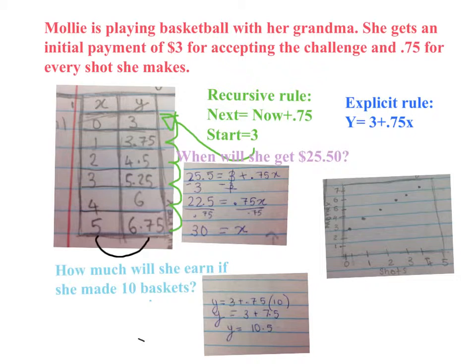The second question is, how much will she earn if she made 10 baskets? For that, you substitute x for 10, and then you solve like normal. So y equals 3 plus 0.75, in parentheses you put 10, and then you multiply 0.75 times 10, which equals 7.5. So y equals 3 plus 7.5. Then for the last part, you get y equals 10.5.